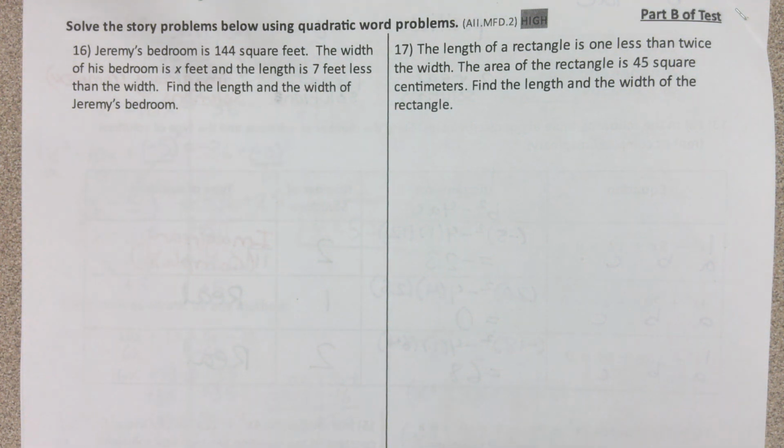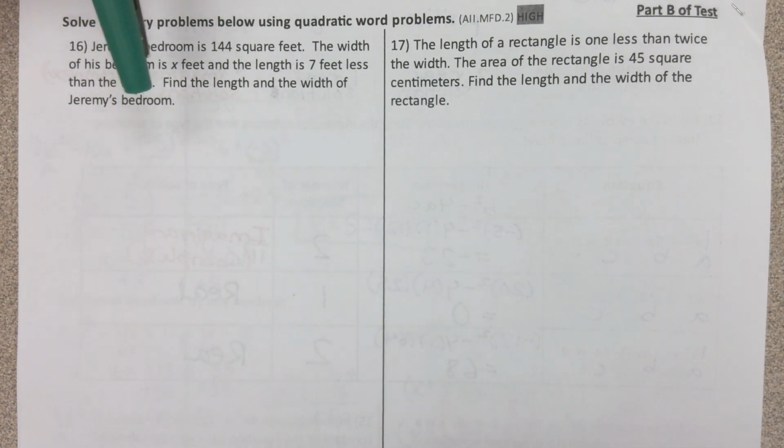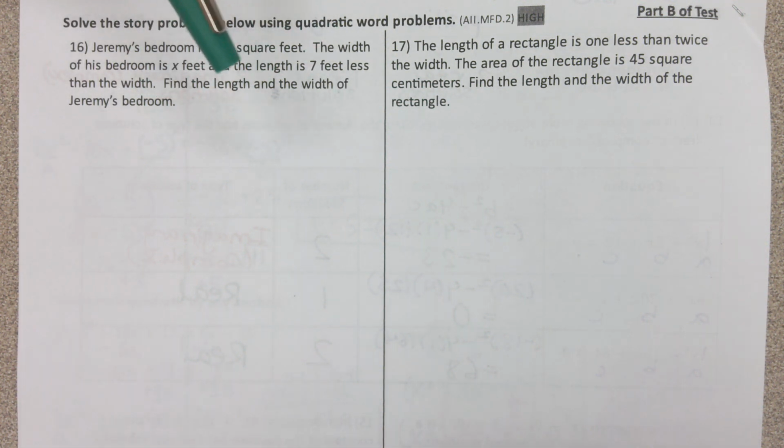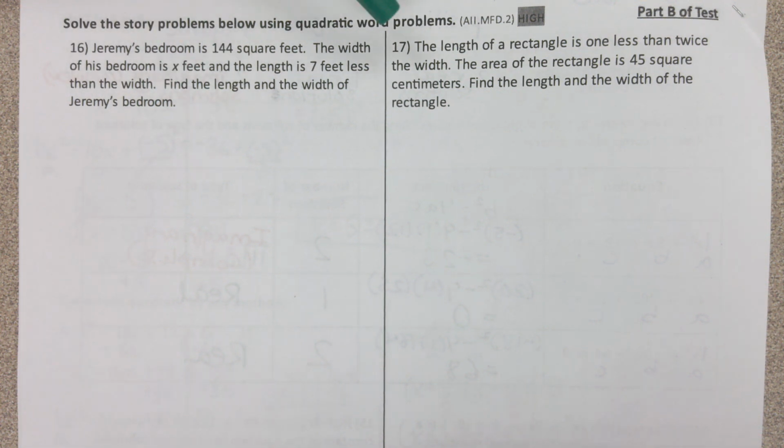Number 16. Jeremy's bedroom is 144 square feet. The width of his bedroom is x feet, and the length is 7 feet less than the width. Find the length and the width of Jeremy's bedroom. So if you didn't gather that from the problem, this is a rectangle we're talking about. When it says length and width, it's going to either be a rectangle or a square. Most of the time it's a rectangle.